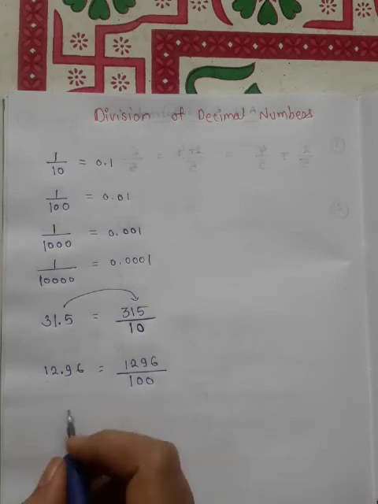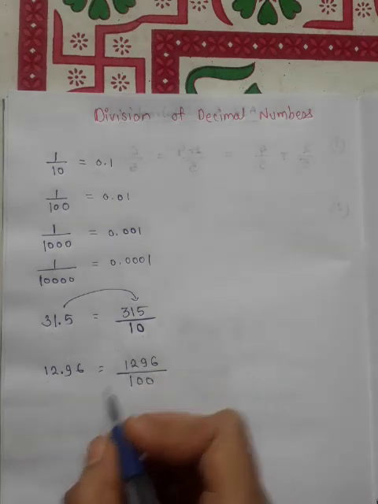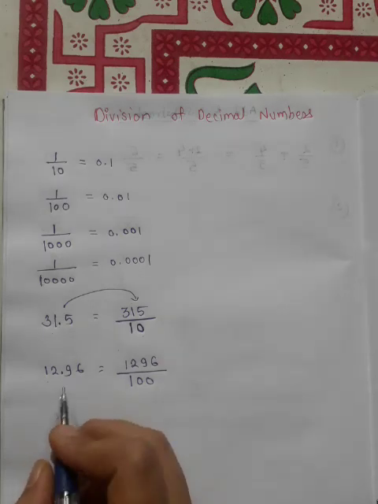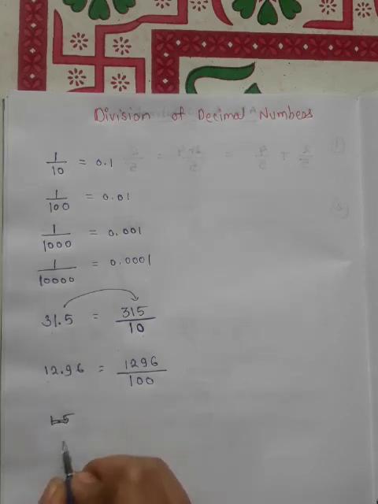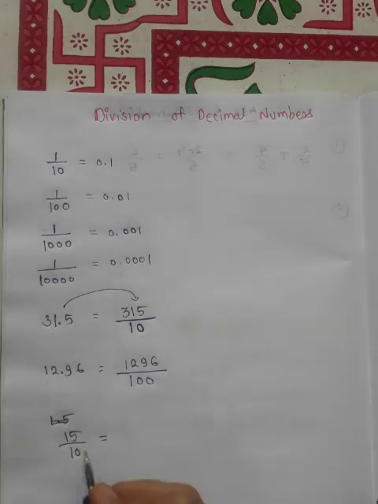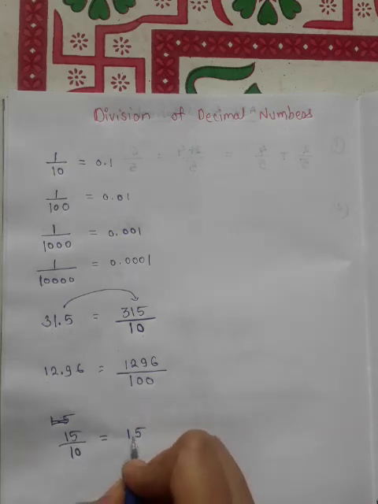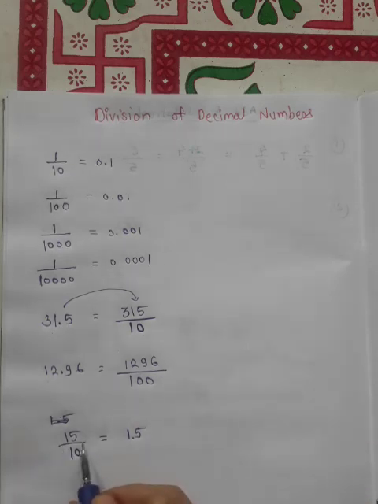Means what? If I give a number, if we have been given 15 upon 10, okay, how can we write this fraction in terms of a decimal? See, there is 1 zero over 1. So write the number in the numerator, that is 15. See, there is 1 zero over 1, so put the point before one digit. So we can write any fraction in terms of a decimal. So see, 15 by 10 can be written as 1.5.